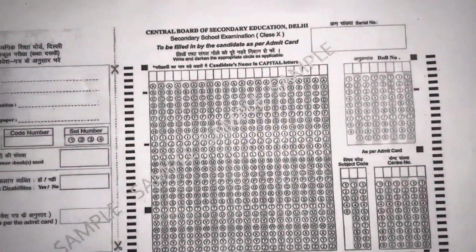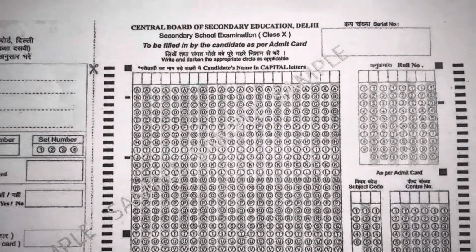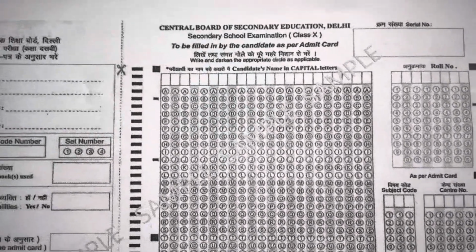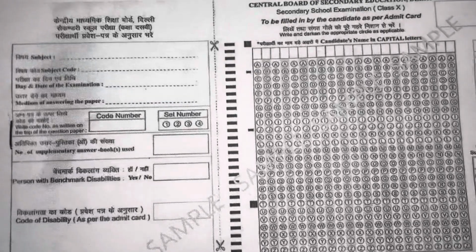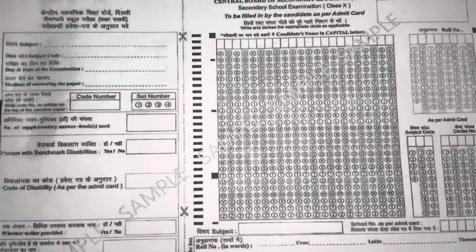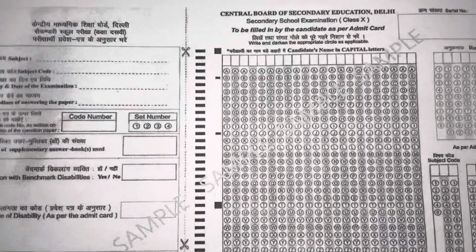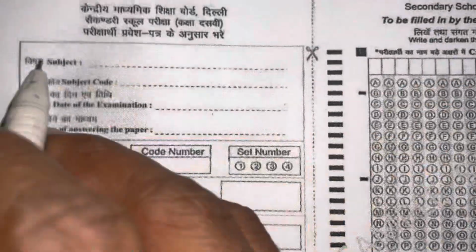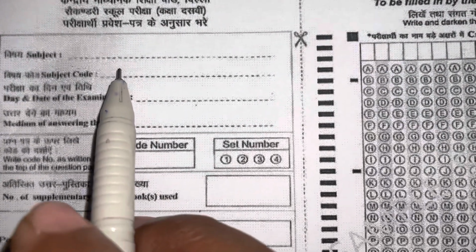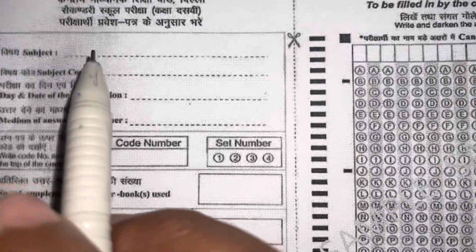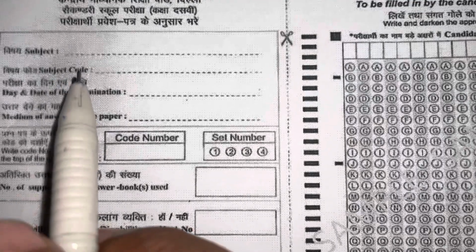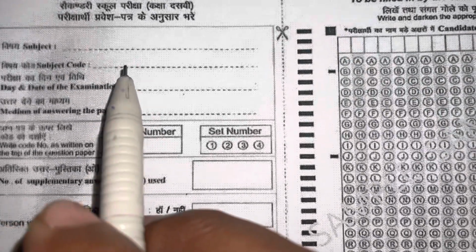Dear students, here we have a sample of the Central Board of Secondary Education Delhi secondary school examination admit card, which will be given to you during the examination. The first page of the answer booklet will have this OMR sheet, where you fill in the details of the subject you are going to write and the subject code. For example, if you are taking science, you will write 086 as the subject code. It will also be given on the question paper booklet itself, so you can enter it directly.